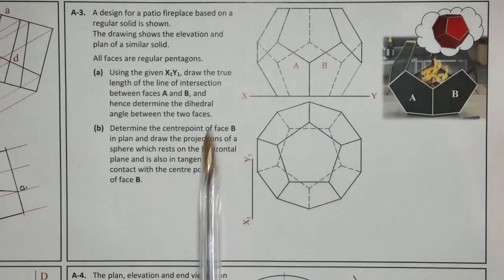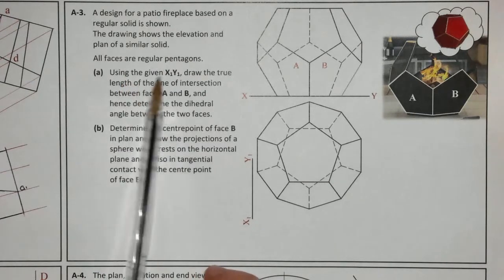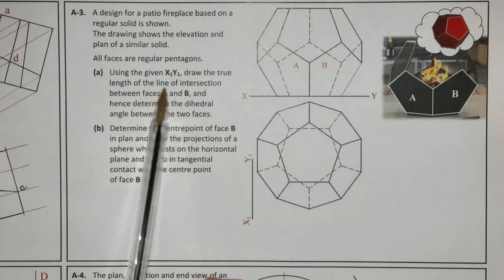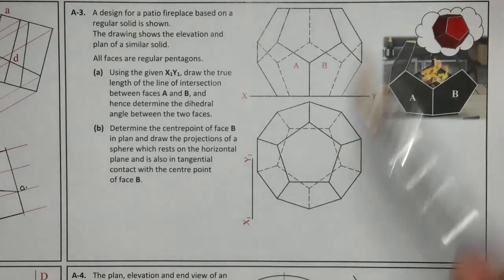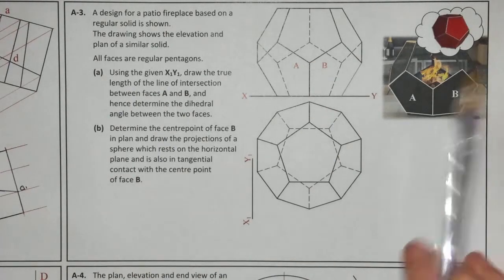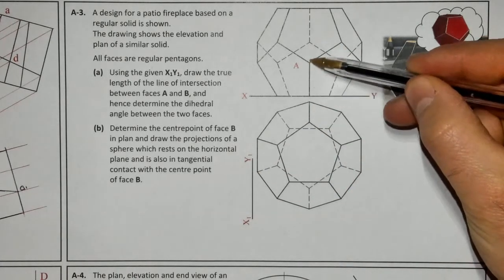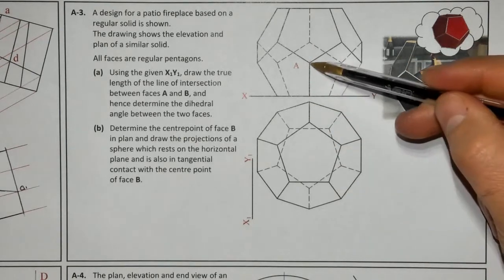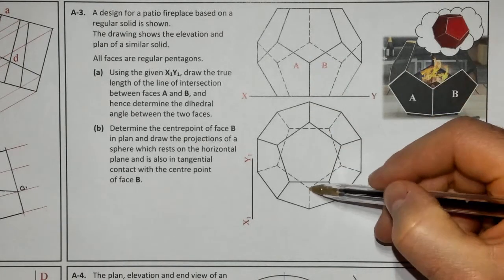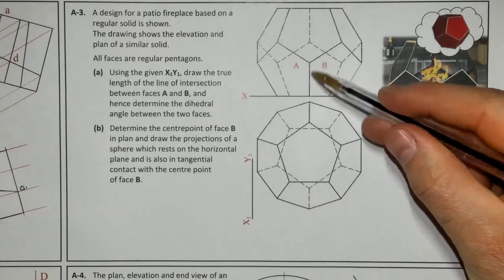So that's probably why they're asking us to get, first of all, the true length, where they say draw the true length of the line of intersection. So we have to get the true length of that line there. First of all, we want to identify it. They've already given us the x1, y1, so let's locate that line of intersection in our plan view. And that line there in our plan view is actually this line here. Very, very important. So that line right there is this line here.